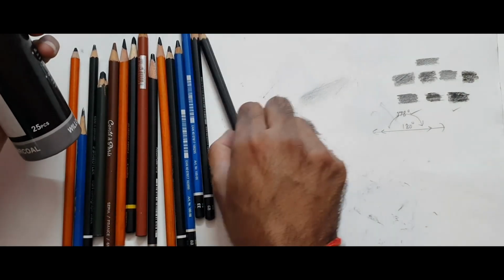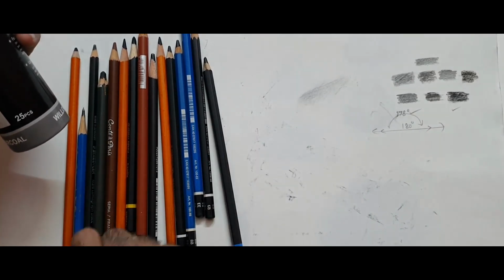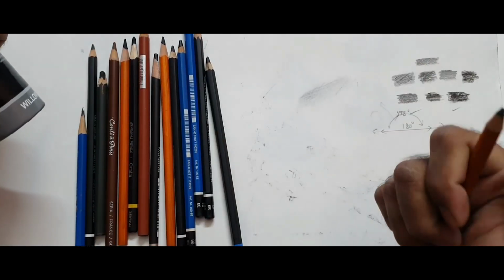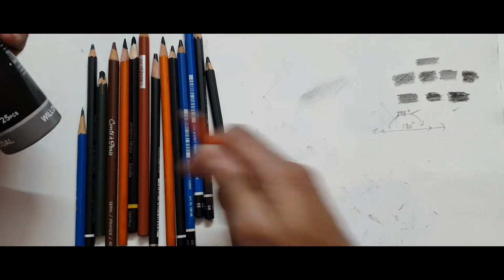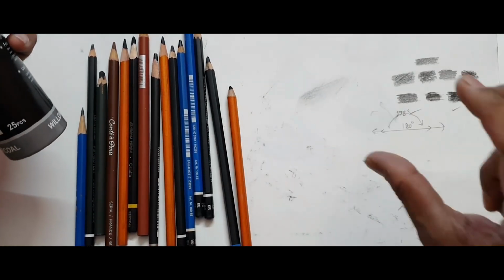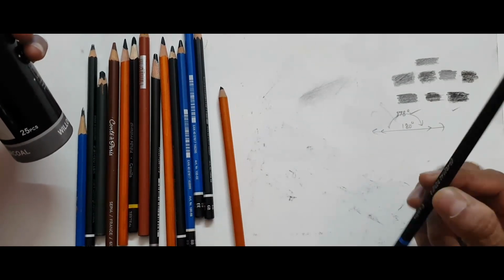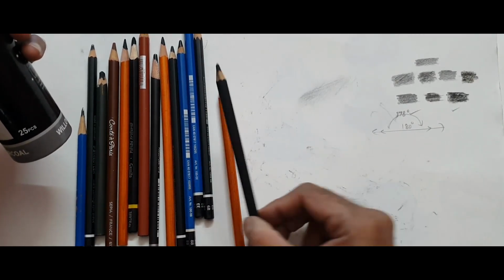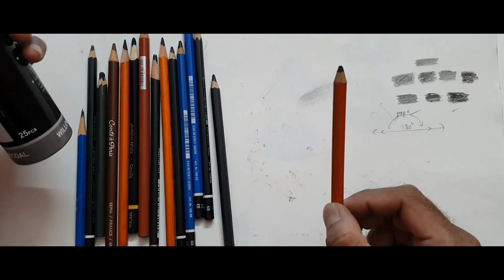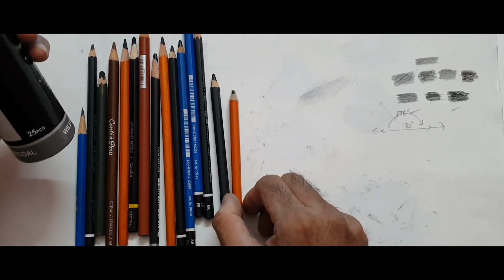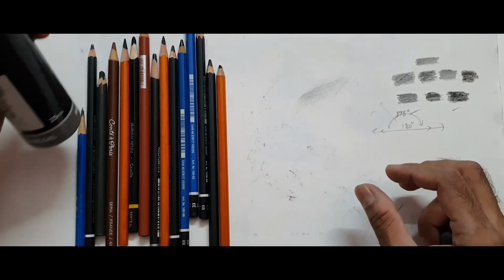Because if there is a bigger chunk of the piece that needs to be covered with charcoal, with a small charcoal pencil you cannot cover a huge area. So you use pieces of charcoal. And for the minutest details, you are supposed to use charcoal pencils. So these are all the different kinds of charcoals.